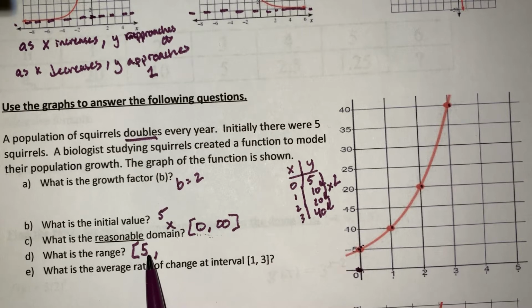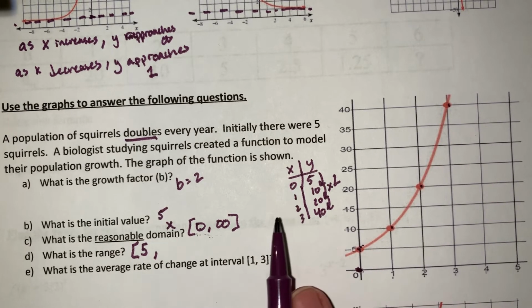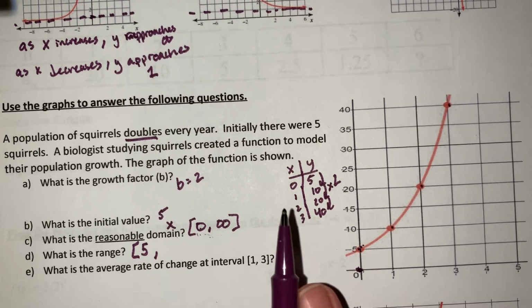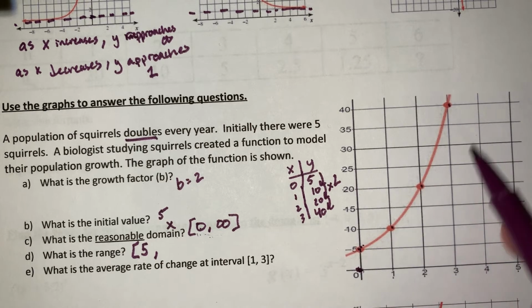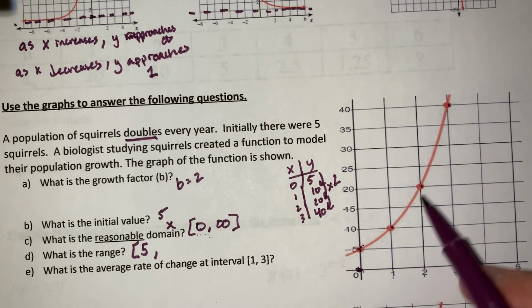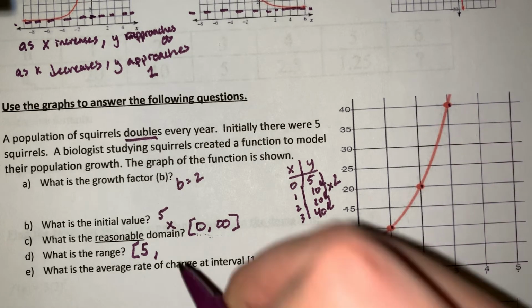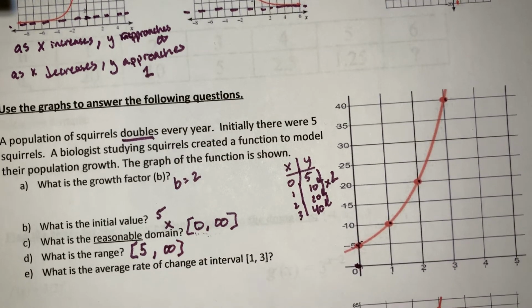So that is the minimum amount you can have, assuming that we can't go into decimals or negative numbers. So if the range is 5 to start, what is the maximum range that we can have? Well, we know that if this graph holds and it goes on forever, then as time goes infinitely in the positive direction, the population will also grow infinitely. So the range is to positive infinity.